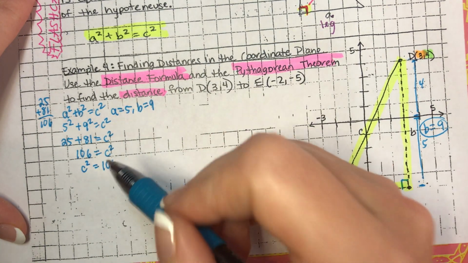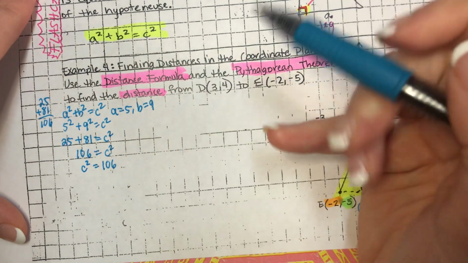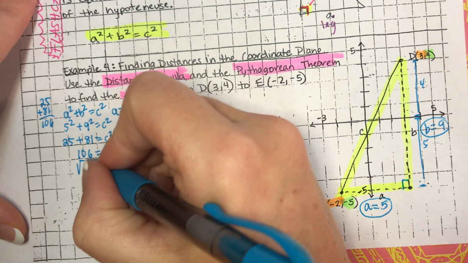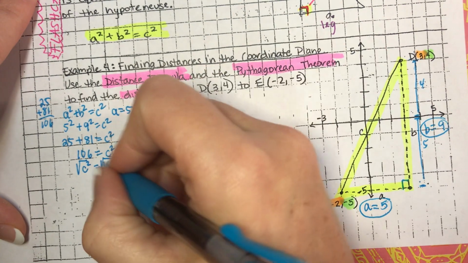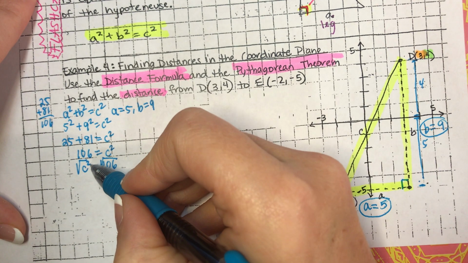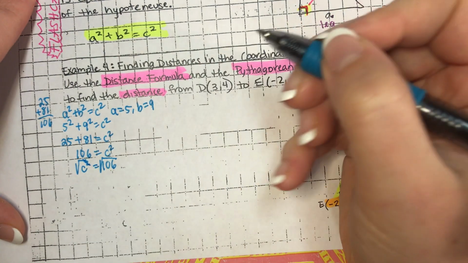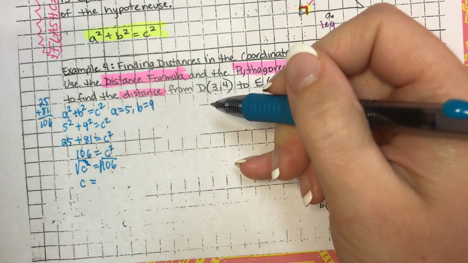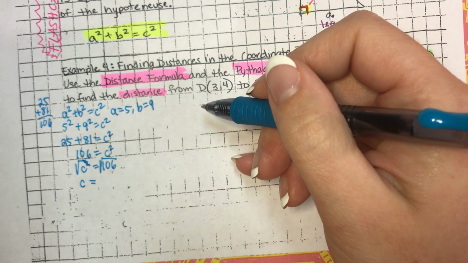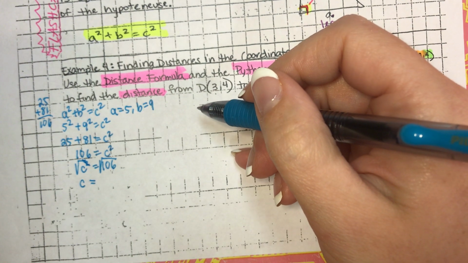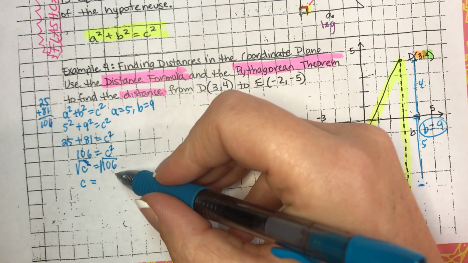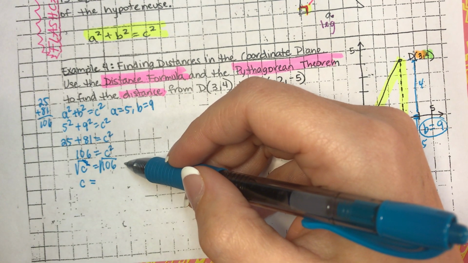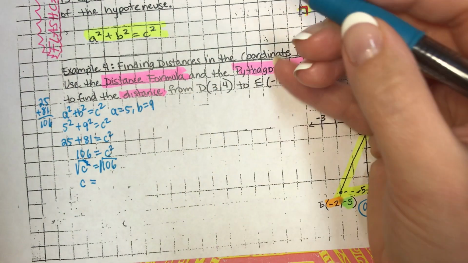So I need to figure out what C is. So I have to do the inverse operation of C squared. The inverse operation of a square would be a square root to both sides, right? So that square root and that square, they fruit ninja cancel each other out, and so we're just left with C equals the square root of 106. All right. So I need to determine if there is a squared number that is a factor. Okay, I want to put this in exact form.